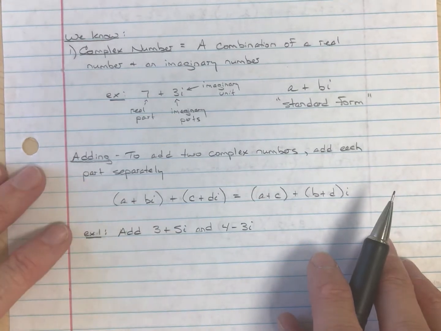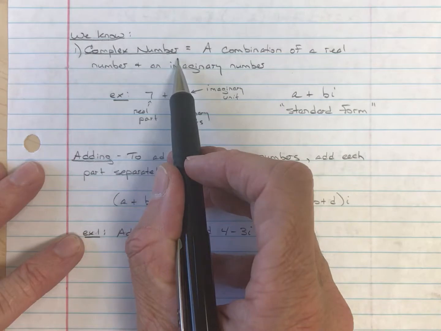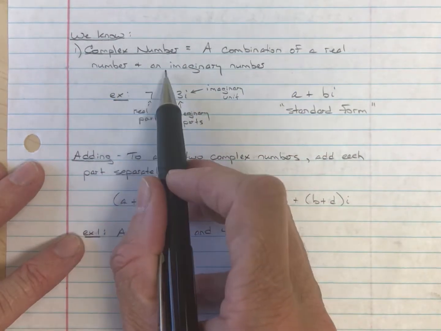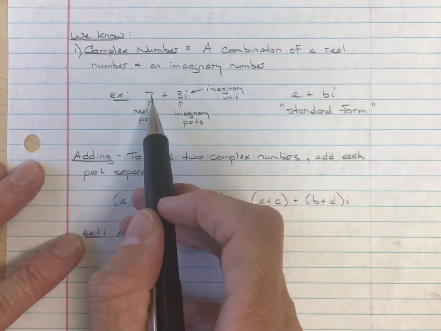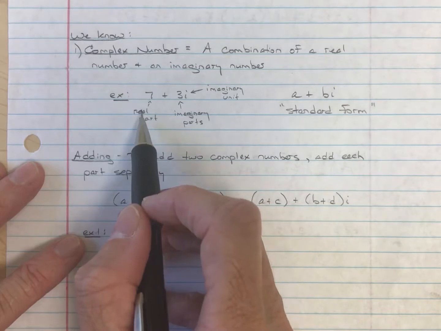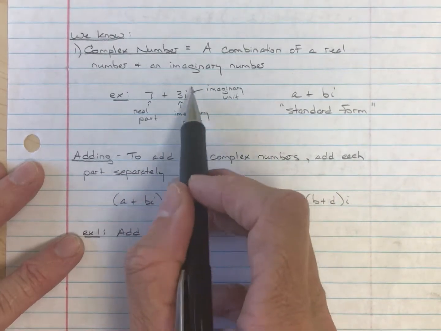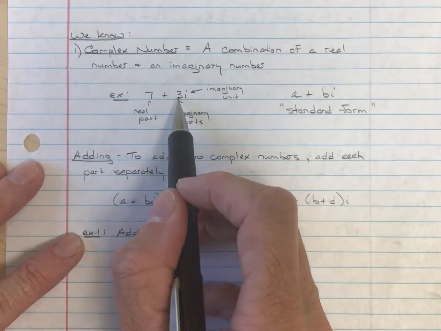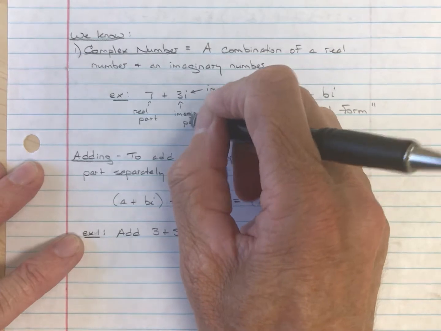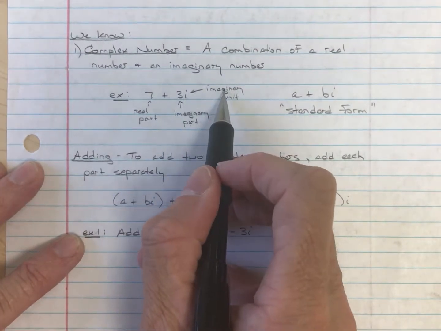Okay, what do we know? Well, we know what a complex number is from the previous video. A complex number is a combination of a real number and an imaginary number. So 7 plus 3i is a complex number. The 7 is the real part. This is the imaginary piece, of which the 3, or the positive 3 in this case, is the imaginary part, and the i is the imaginary unit.